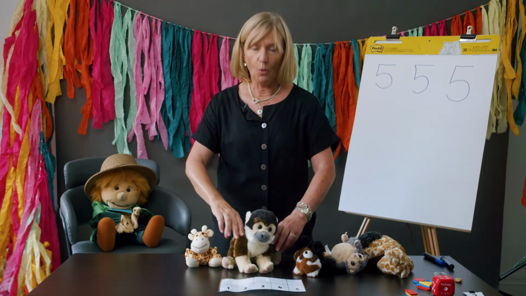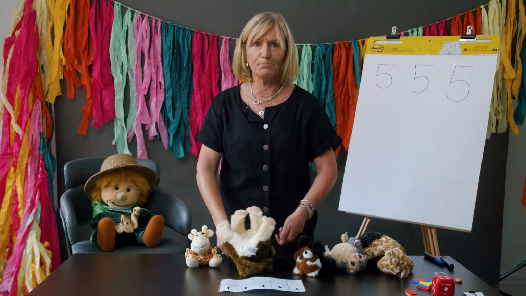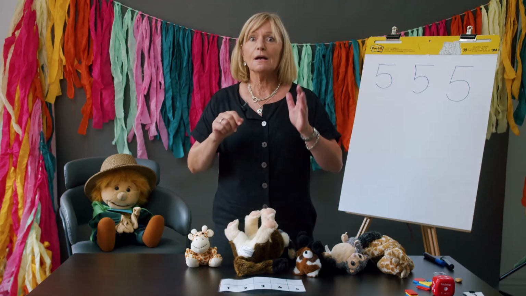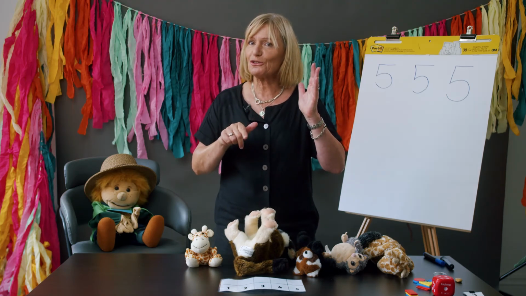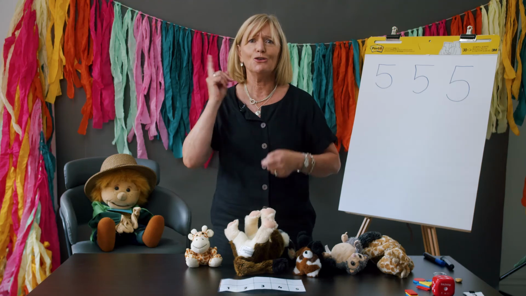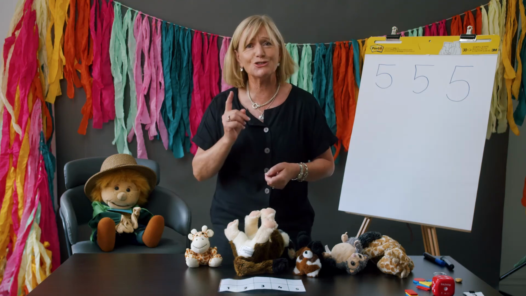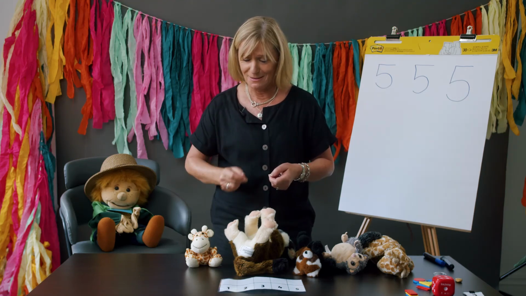2 cheeky monkeys jumping on the bed. One fell off and bumped his head. Brother called the doctor and the doctor said, what did the doctor say? "No more monkeys jumping on the bed."